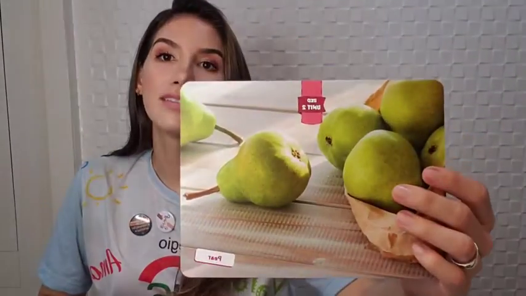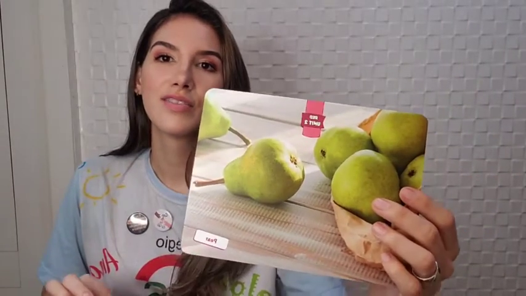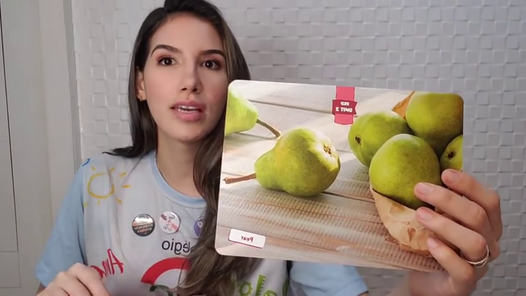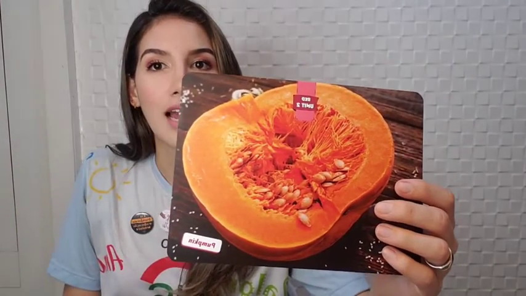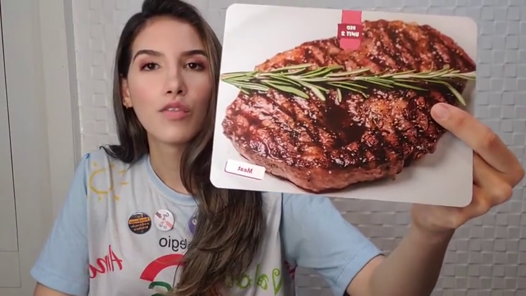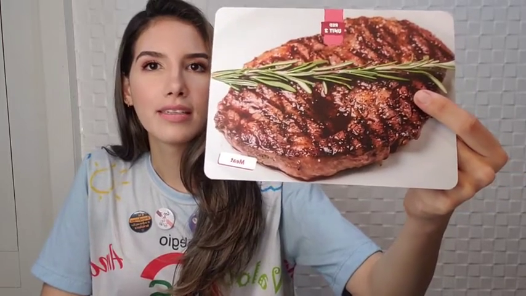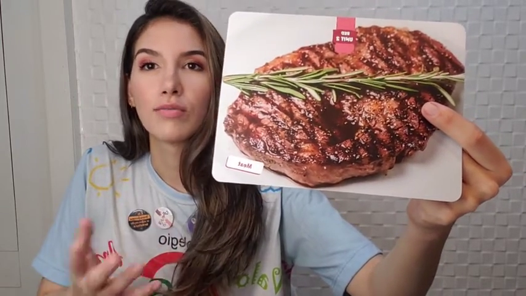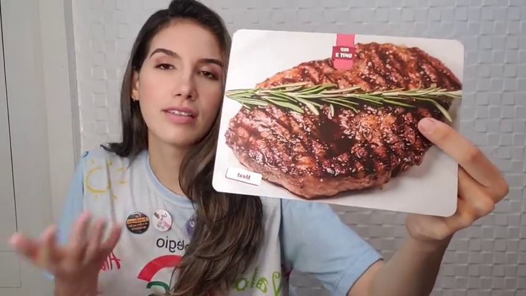I usually have pumpkin for lunch, pumpkin for breakfast, pumpkin for dinner. I usually have meat for lunch, meat for dinner or for breakfast. Alright, let's practice.